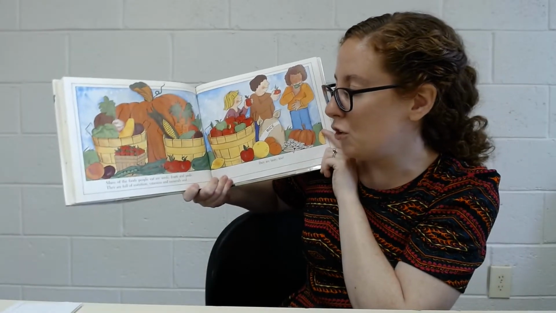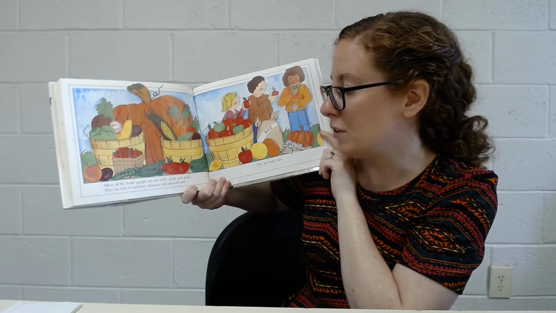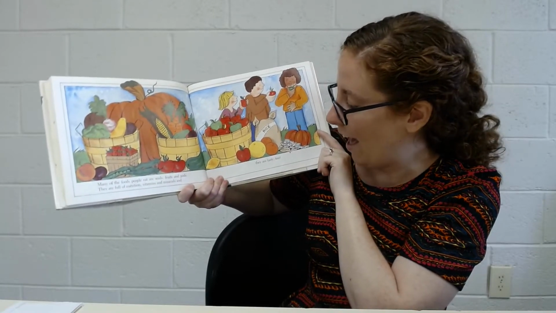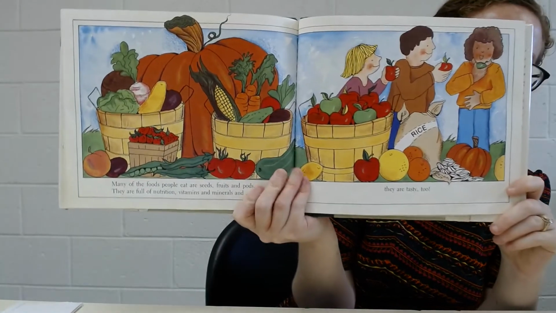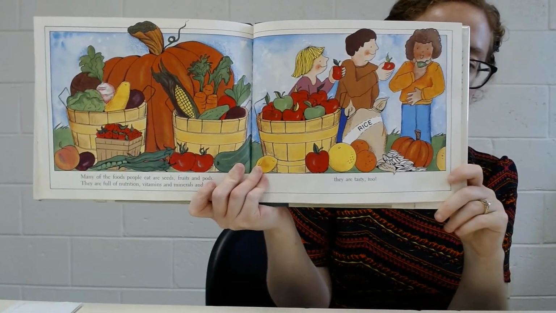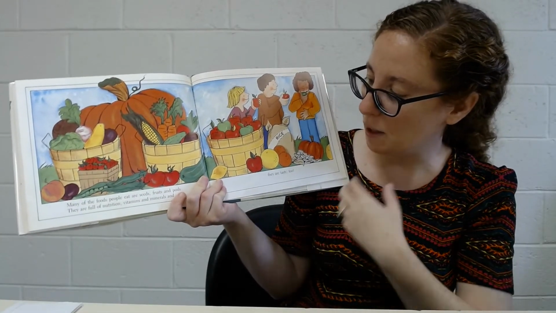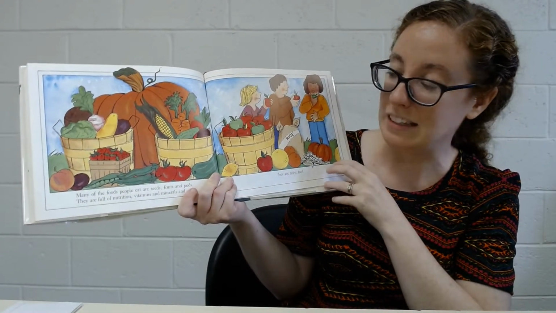Many of the foods people eat are seeds, fruits, and pods. They are full of nutrition, vitamins, and minerals, and they are tasty too. So these are all part of things that may have had a flower attached to them that then turned into a fruit that had seeds on the inside.